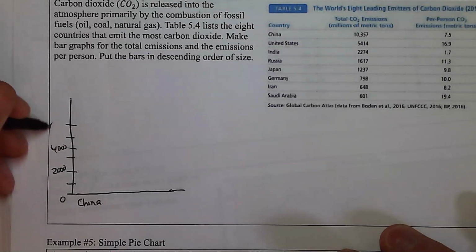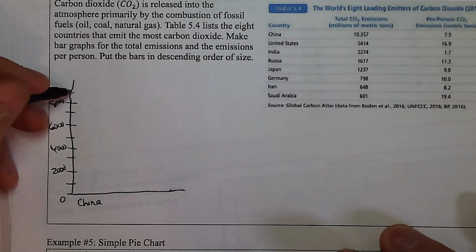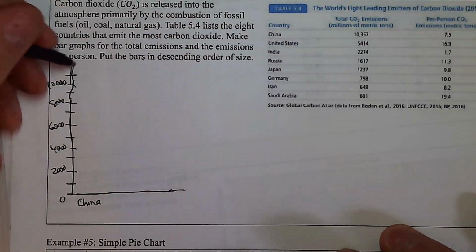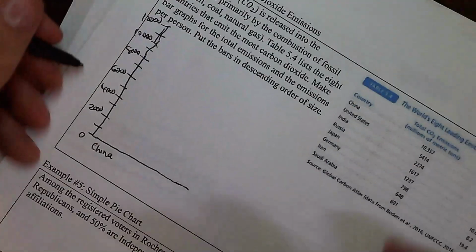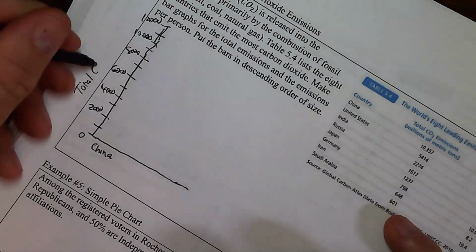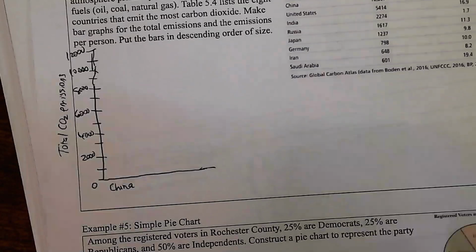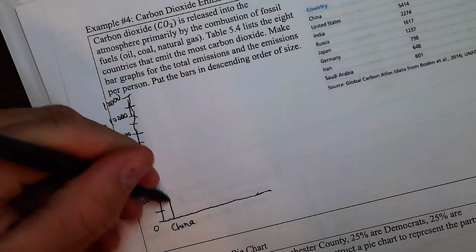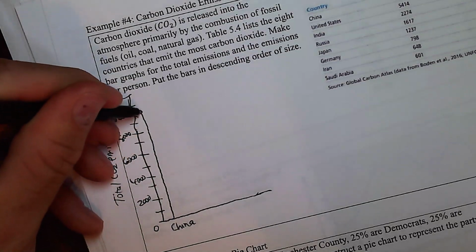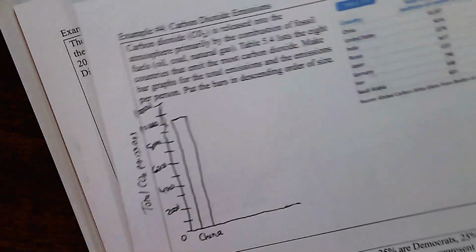4,000, 6,000, 8,000, 10,000. Okay, 12,000. And this is going to be total CO2 emissions. Okay. So China is at 10,357. So I'm going to draw a bar. It goes past 10,000 slightly. And then remember the bar graph, they don't touch.